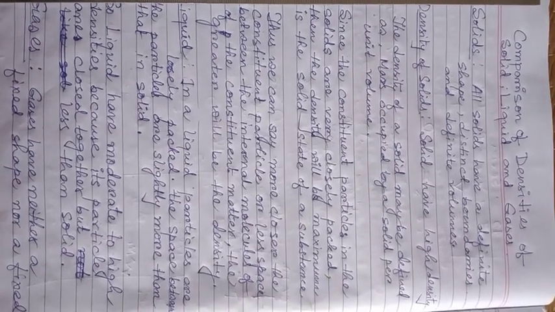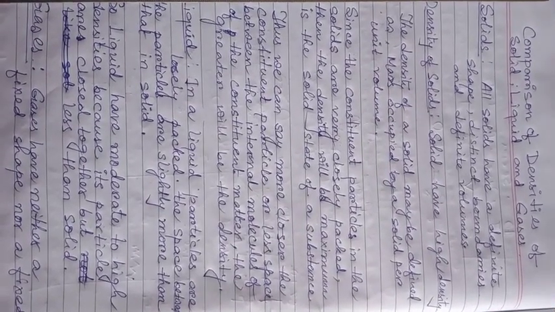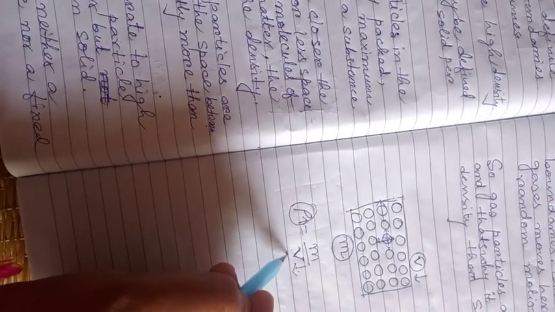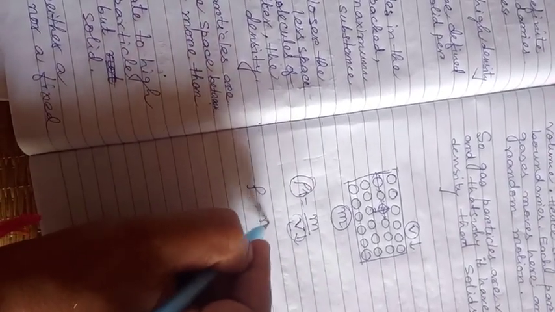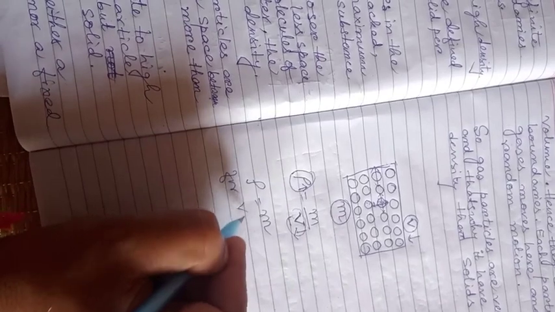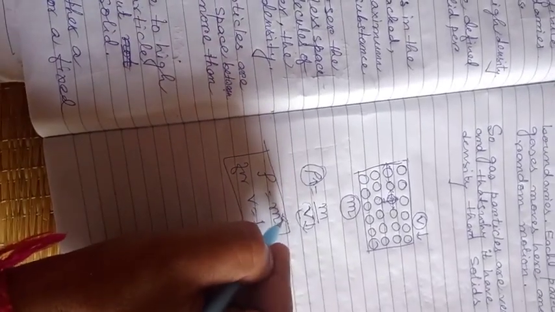So a solid has a high density, because the density of a solid may be defined as the mass occupied by the solid per unit volume. If we take the volume as 1, that means unit volume, then rho equals m for v equal to 1. So the mass of the substance per unit volume is called the density of that substance.